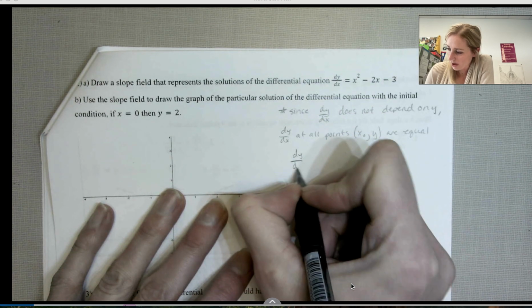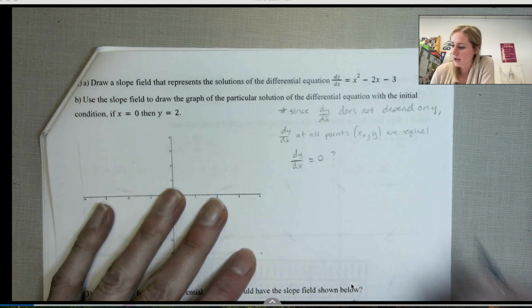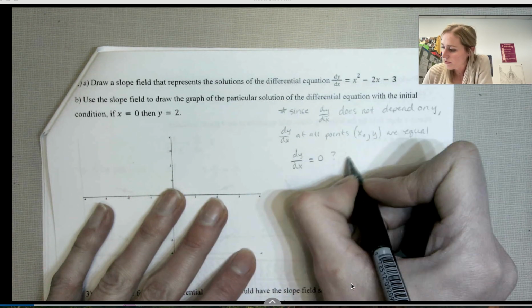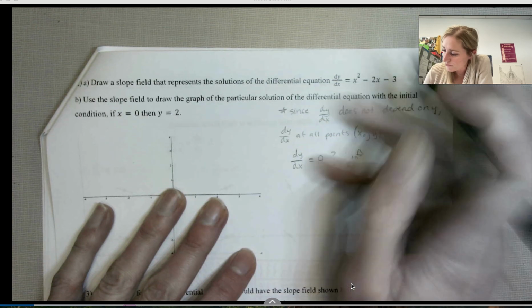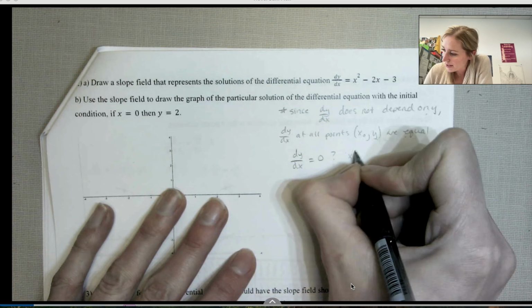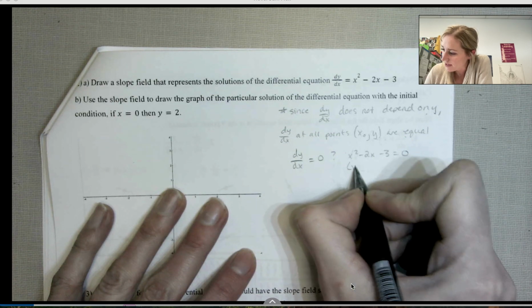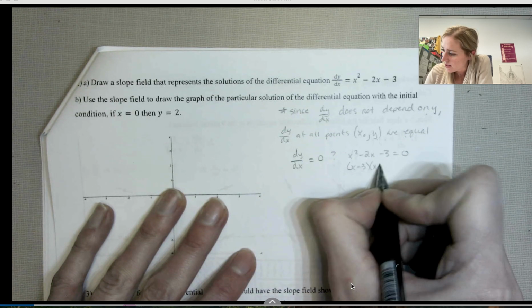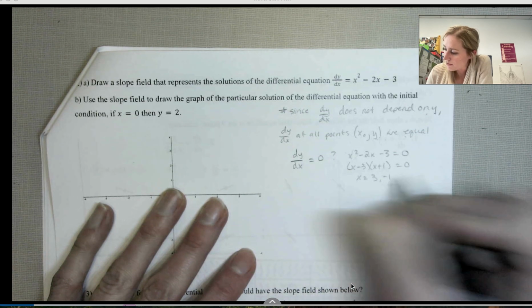We always like to find where dy dx equals 0. Where does this happen? Okay, so I'm going to set this equal to 0. So we got x squared minus 2x minus 3 equals 0. This factors nicely to x is 3 or negative 1.